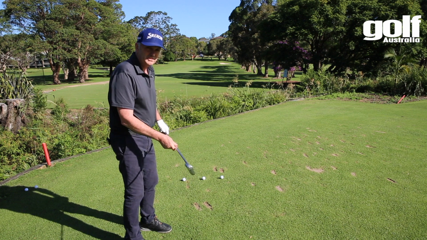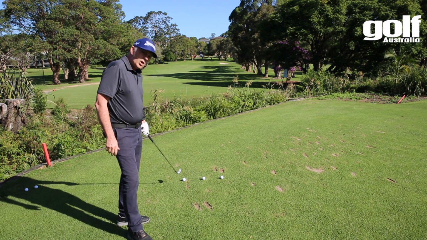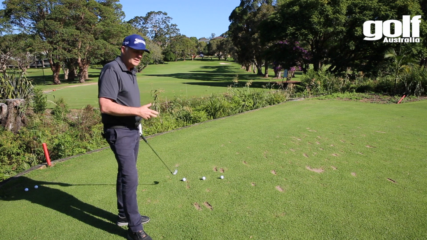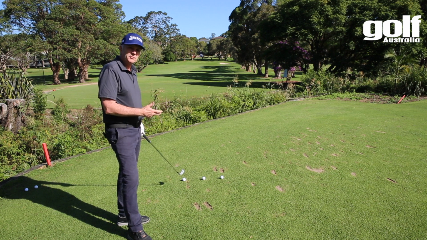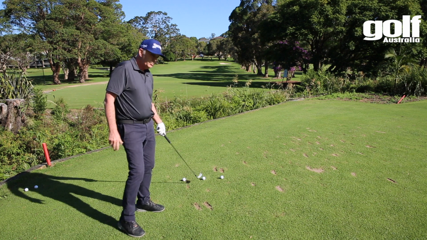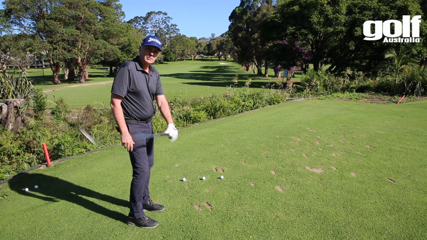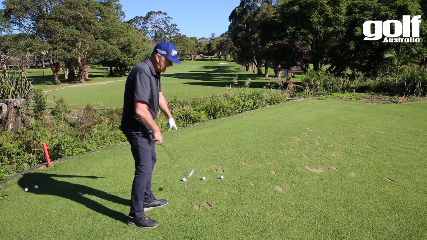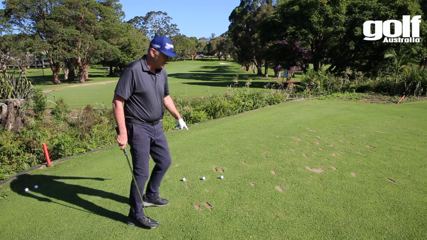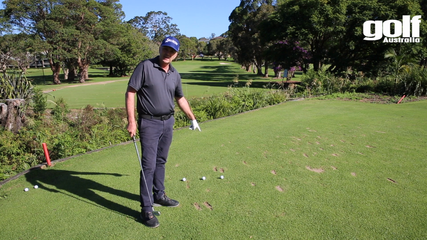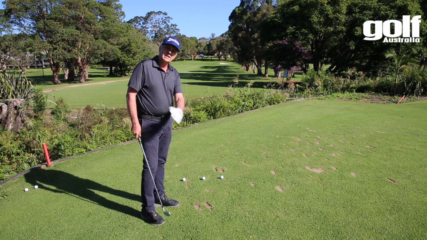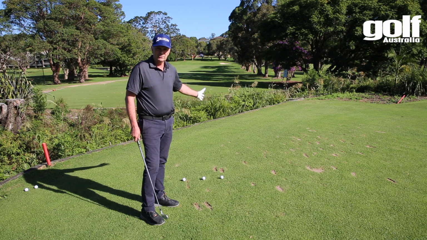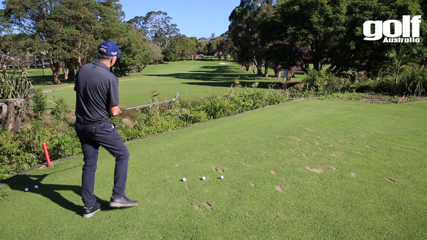Right, let's go through this. So we'll have a slice, or an out to in path line, depicting a curved ball from left to right. We'll try and make this one hook, so a little bit more on the inside, shallower path line, and that should show up with your divot as well. And hopefully the last one will be straight down the line, straight down the path line with a straighter divot and a much straighter ball flight. Let's try it out.